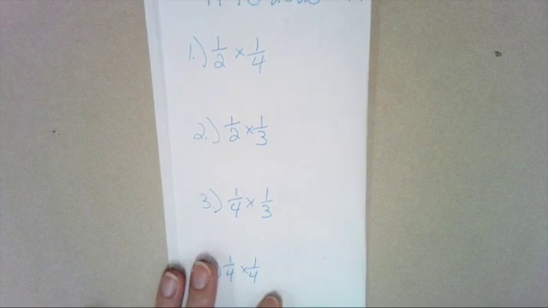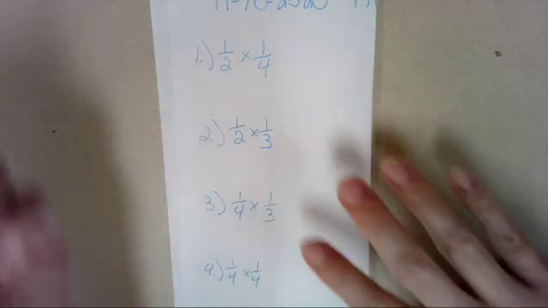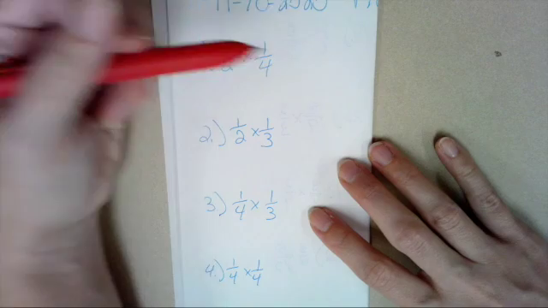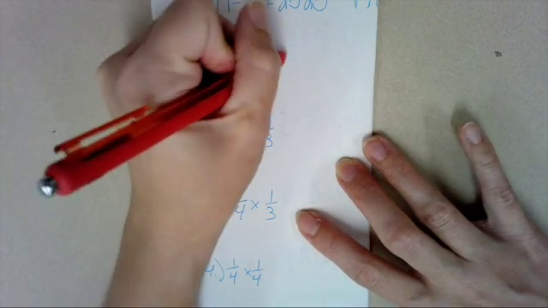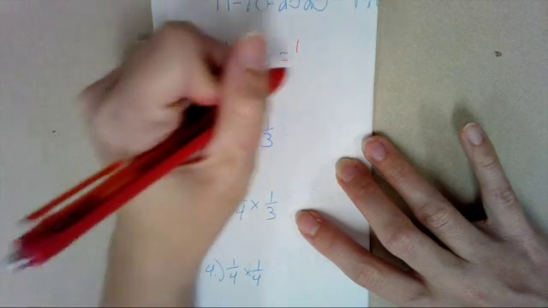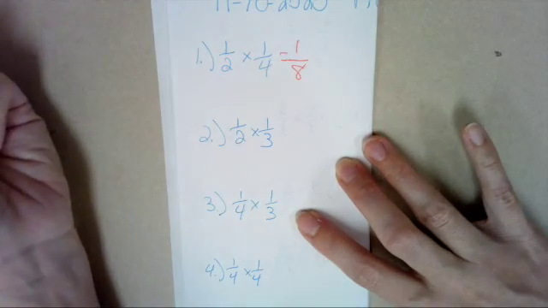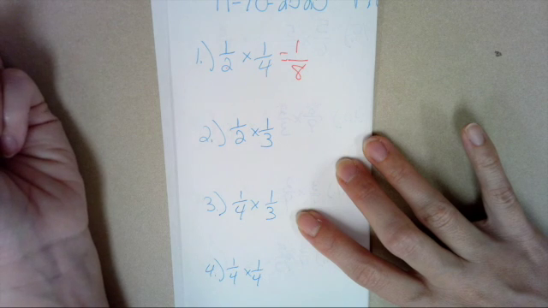If you remember from your notes from yesterday, you simply multiply straight across. Numerator times numerator, denominator times denominator. So 1 times 1 is 1. 2 times 4 is 8. Can't simplify it. That's all you have to do.